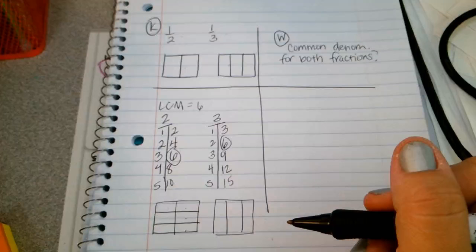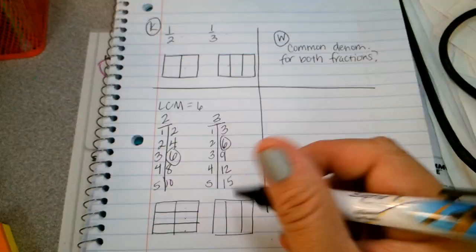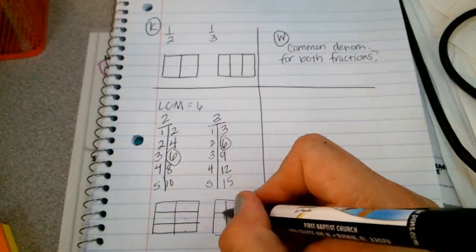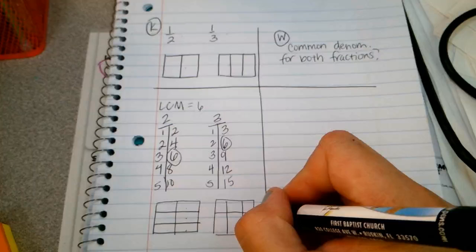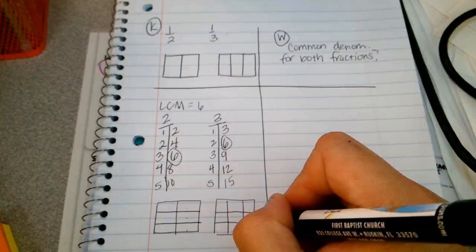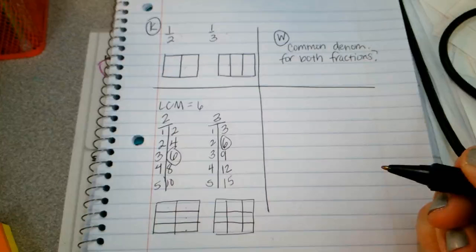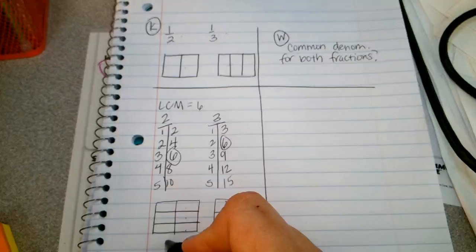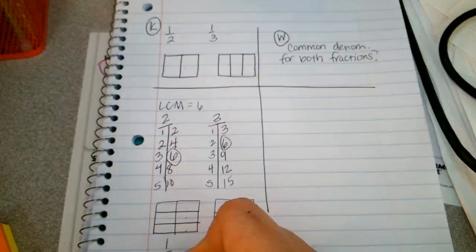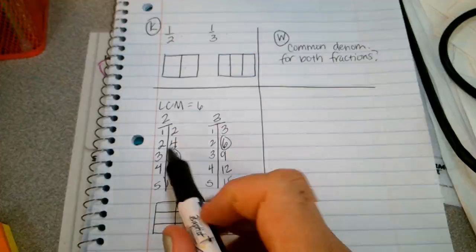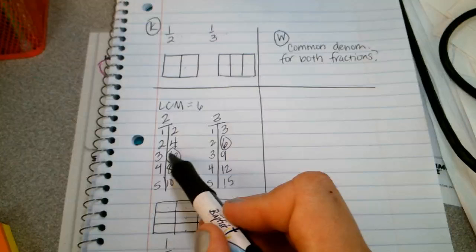Okay? What I did here, if everybody watches, pay close attention. What I did was I took 1/2. Does everybody see what I'm pointing at right now? I multiplied by what it takes to turn 2 into 6. I am multiplying by 3 over 3. So I'm going to multiply this fraction by 3 over 3, and that gives me 3/6.